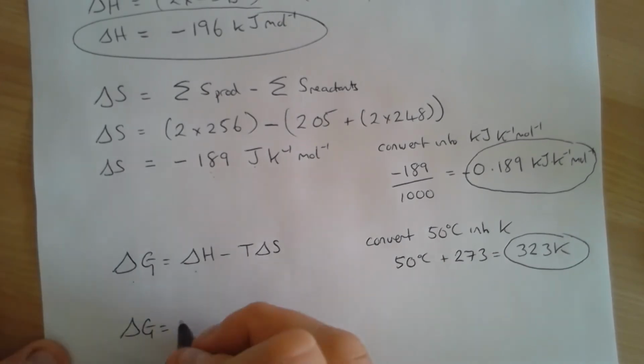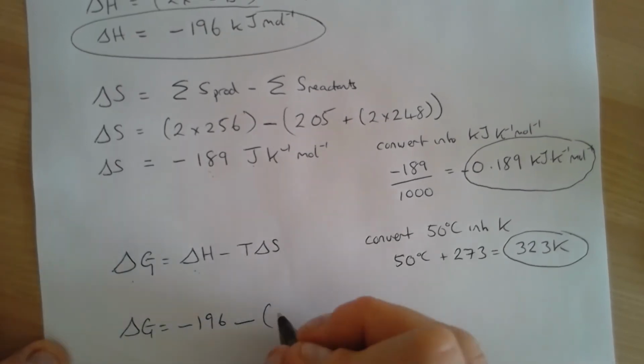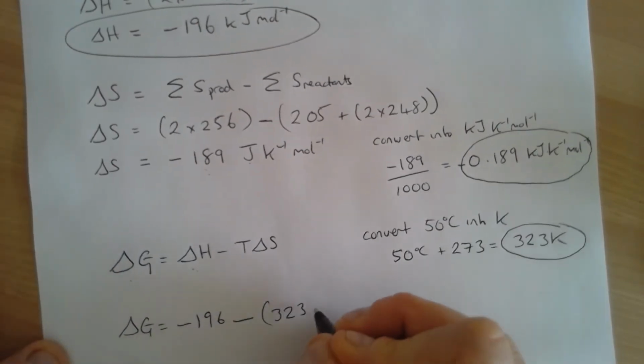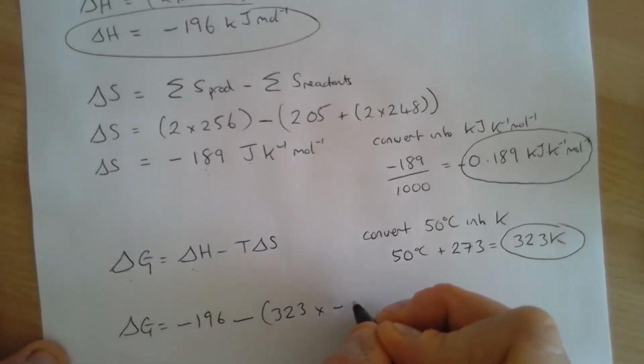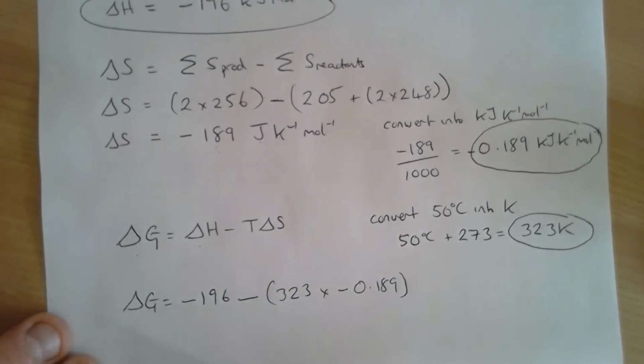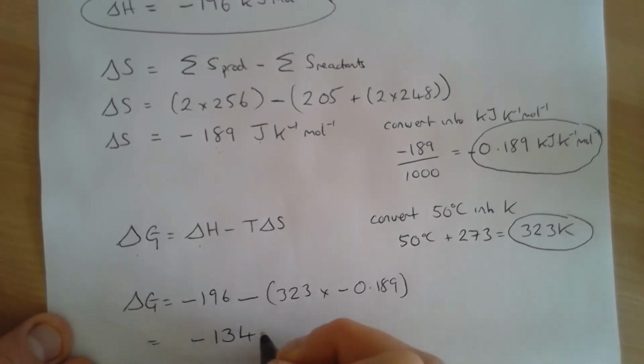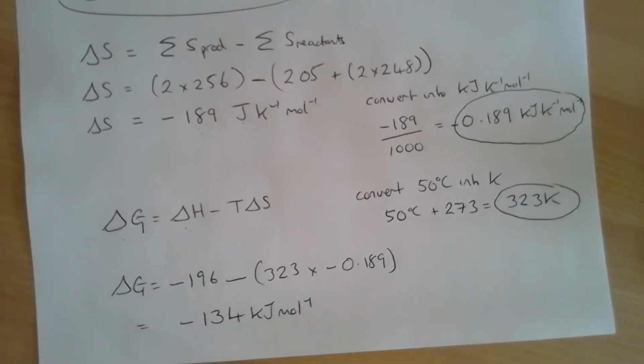Delta G equals minus 196, which is the enthalpy change, minus, and I'll put this in brackets, 323 multiplied by minus 0.189. And that gives me, at the end of it, minus 134 kilojoules per mole.